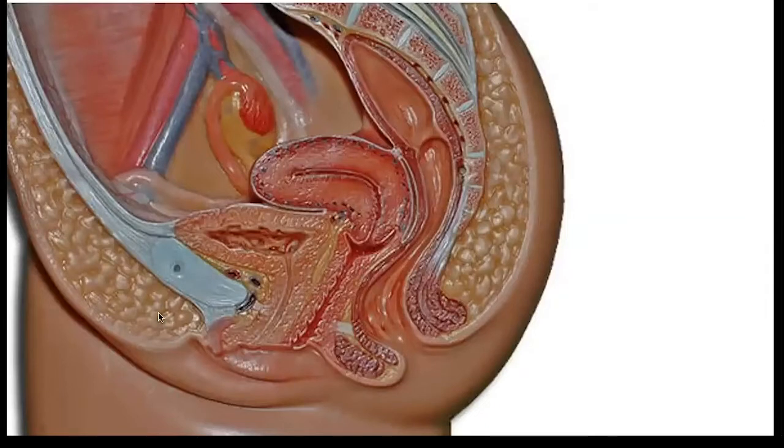A sagittal view of the reproductive organs. The clitoris is seen here. Pubic bone, mons pubis, the round ligament, and they are paired. Each one continues to a labium majorum. Oviduct, this is the ampulla, the infundibulum, fimbriae, ovary, ovarian ligament.